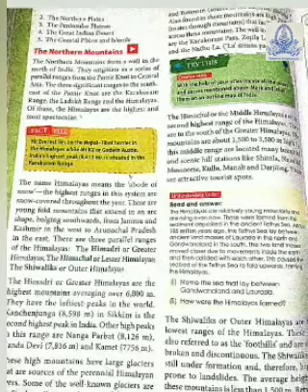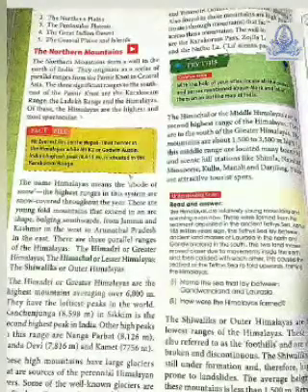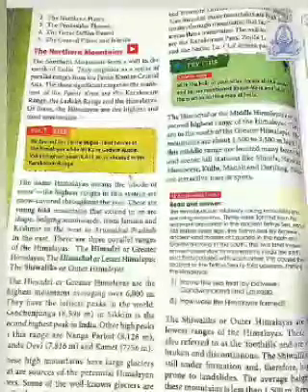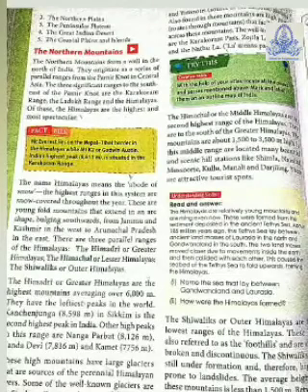Now first we move with the northern mountains. So the northern mountains, what do they want to say? They look like a wall for the north part of India. As these mountain ranges stand, we see it looks like a wall, and these ranges originate from the parallel range of the Pamir Knot. Now what is the Pamir Knot? The Pamir Knot is a huge system of mountains which is situated in Central Asia.